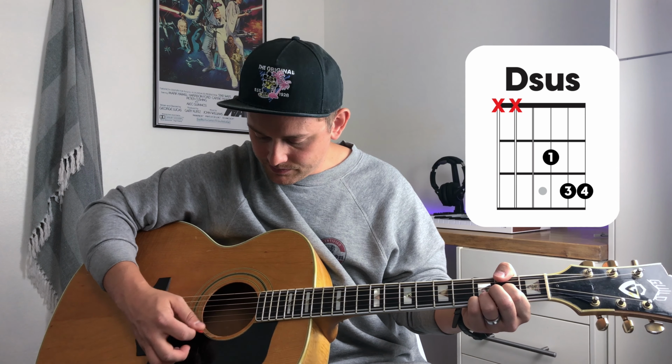Alright, we are moving on to our 3rd most common worship chord, and that is the chord of D. So with our anchor notes still in place up here, we're going to take our index finger and put it on the 2nd fret of the 4th string, and then we're going to play the top 4 strings.